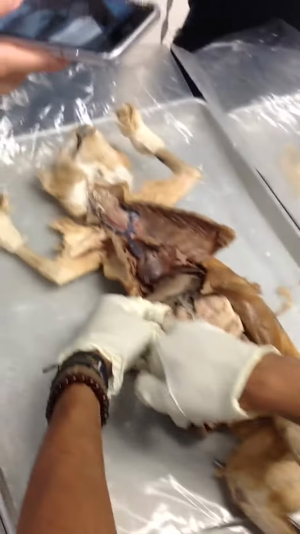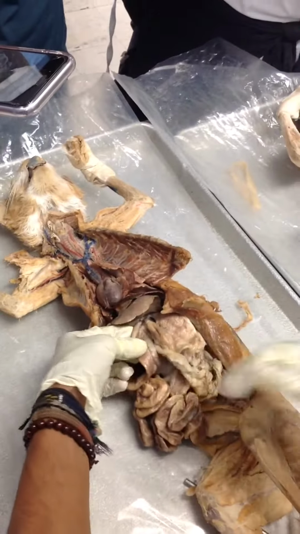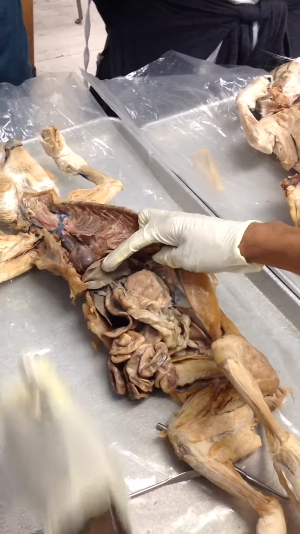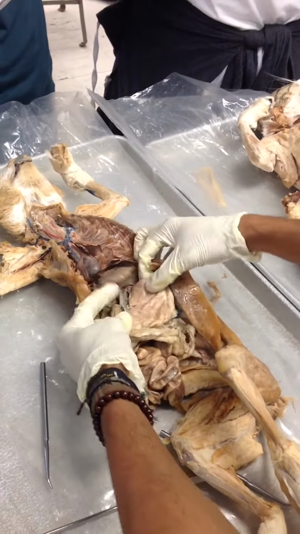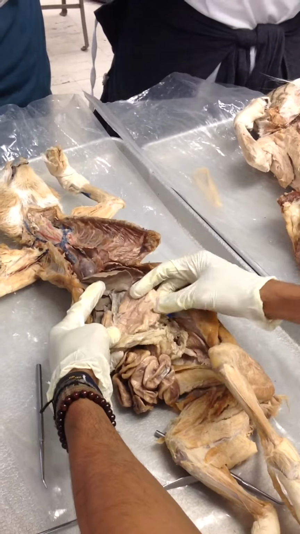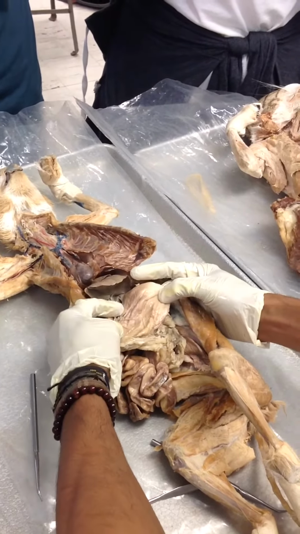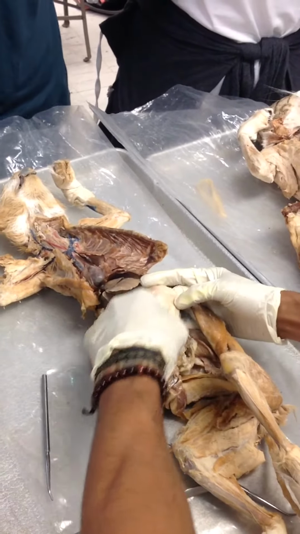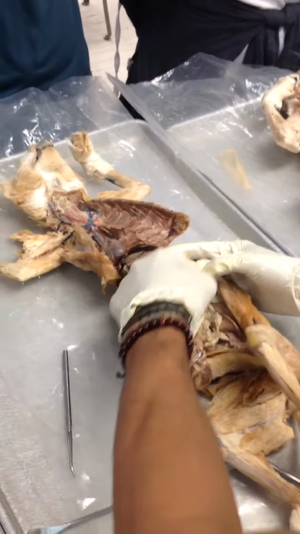All that chyme would flow into the small intestines through the pyloric sphincter. Small intestine starts right here. I forgot to mention about the stomach. It's shaped like a kidney bean, as you guys can kind of see or imagine. This is the lesser curvature of that kidney bean-shaped stomach. This is the greater curvature of the stomach.